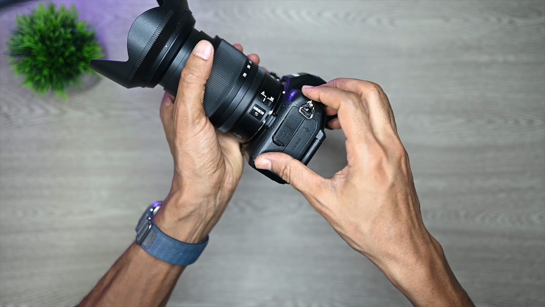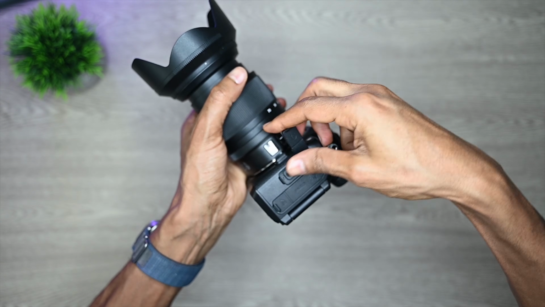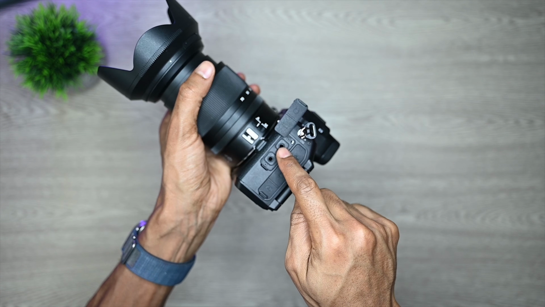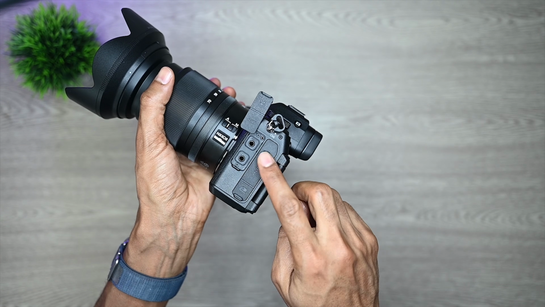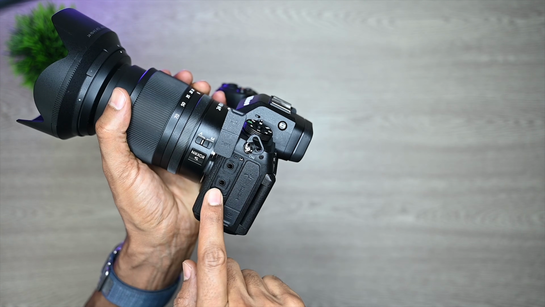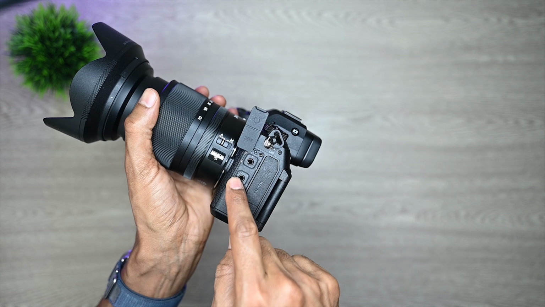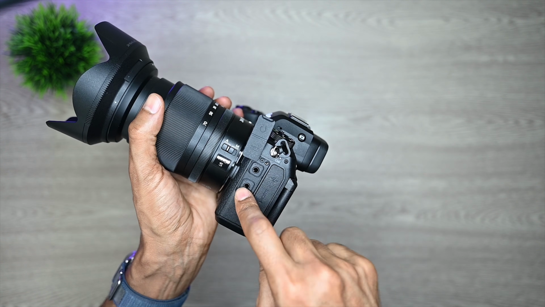Moving to the extension ports, there is a microphone input if you prefer an external mic like Rode or Hollyland Lark or something like that. Next to that, the headphone jack below allows you for audio monitoring during recording.